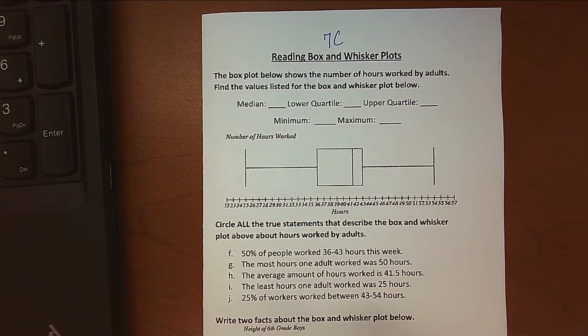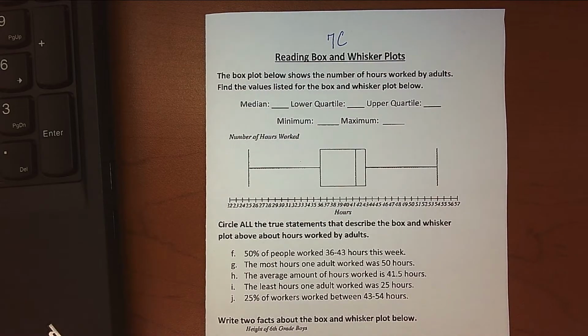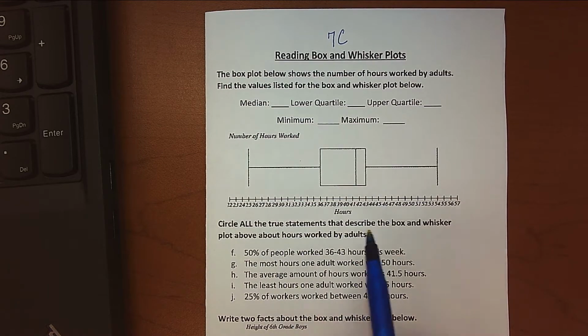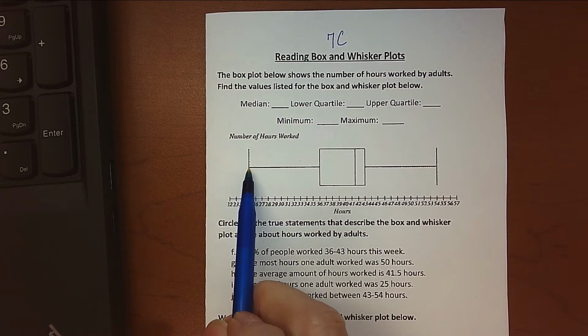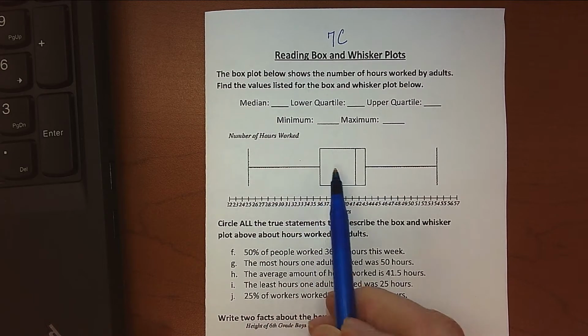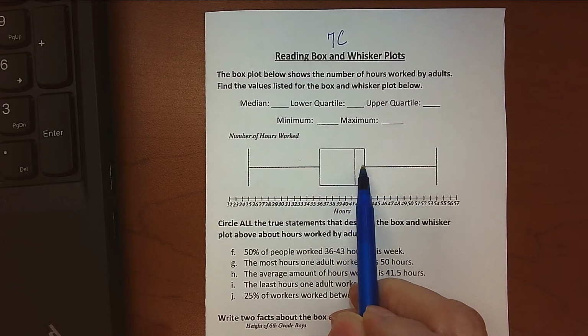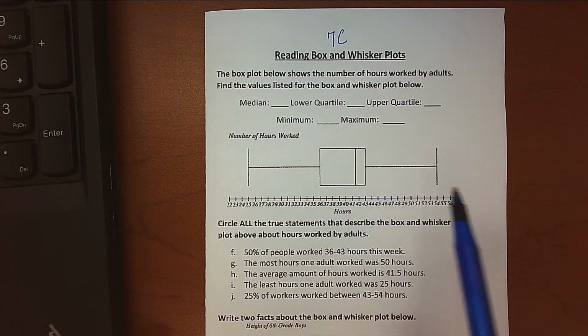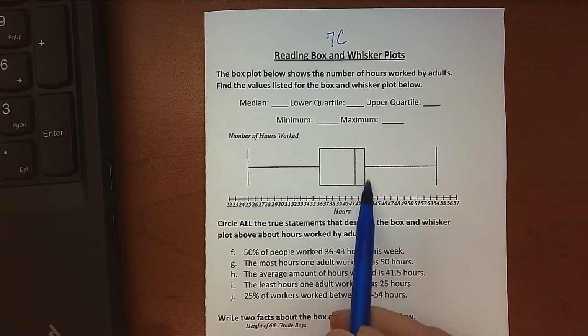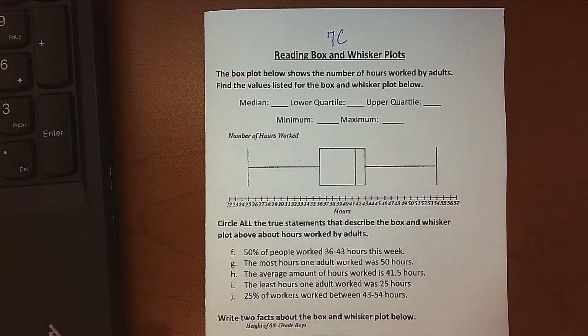So just a reminder that a box and whisker plot takes some data and divides it up into 4 even parts. And it divides up into the first 25%, the second 25%, the third 25%, and the fourth 25%. So if we look at this box right here, we're looking at the middle 50% of our data.